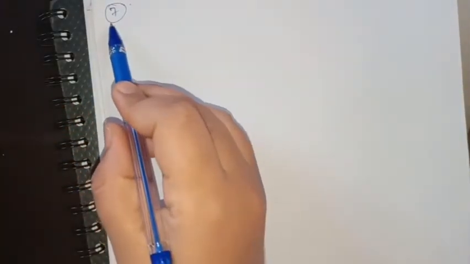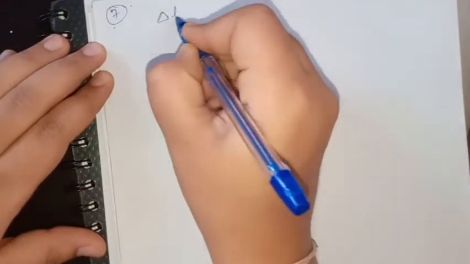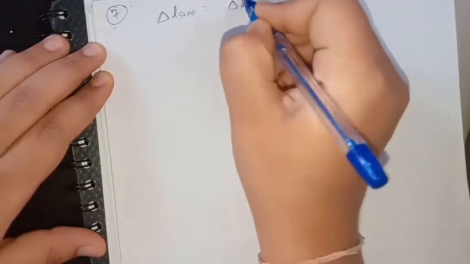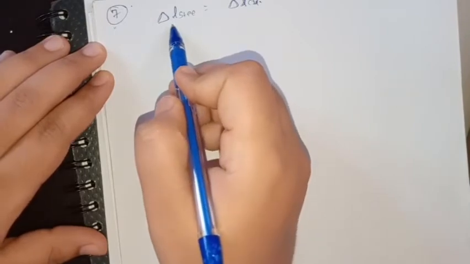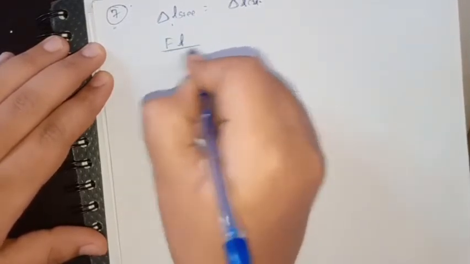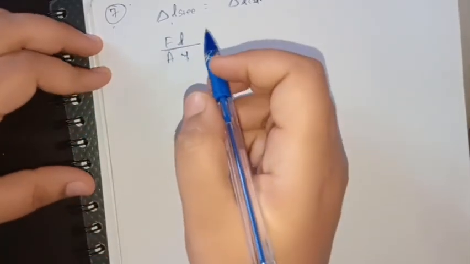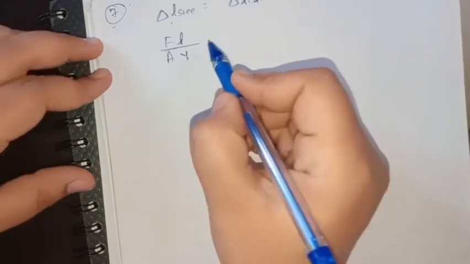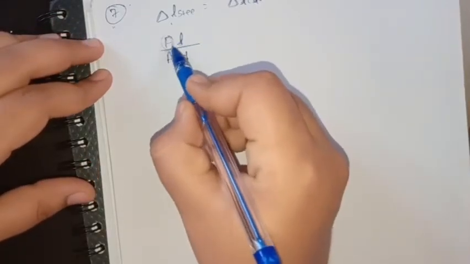In question number 7, it is given that the increase in length of steel wire is same as increase in length of copper wire. Here delta L can be written as force into length divided by area into Young's modulus. Here it is also given that force is same.